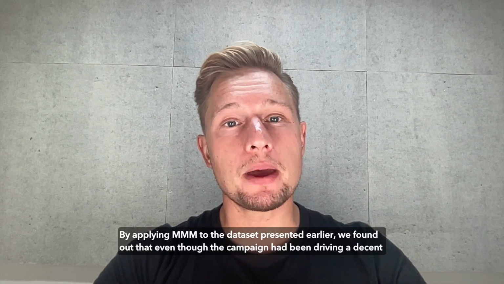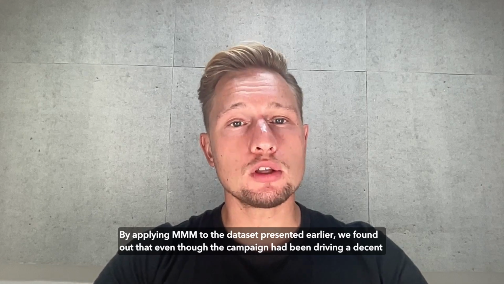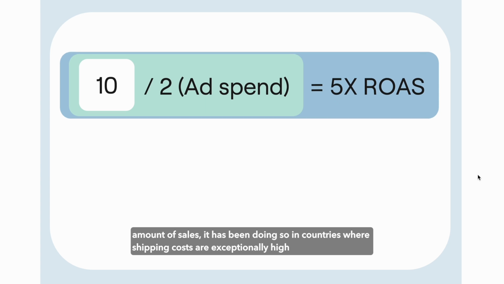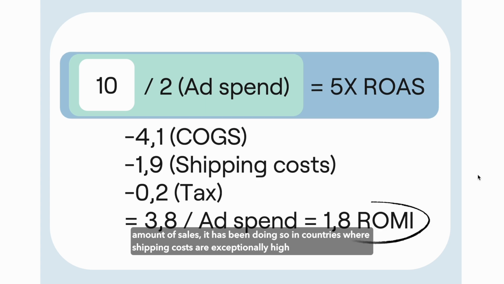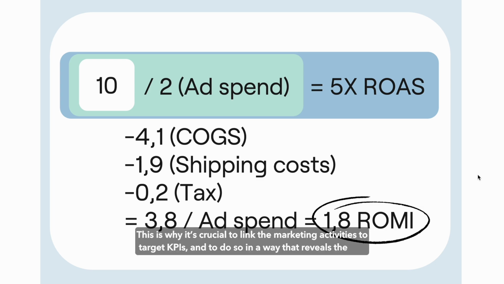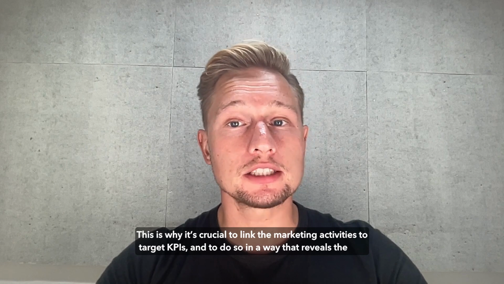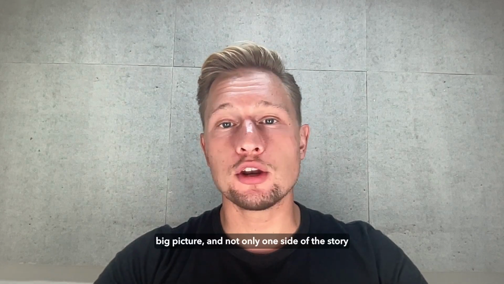By applying MMM to the dataset presented earlier, we found out that even though the campaign has been driving a decent amount of sales, it has been doing so in countries where shipping costs are exceptionally high. And this is why it's crucial to link the marketing activities to target KPIs and to do so in a way that reveals the big picture and not only one side of the story.